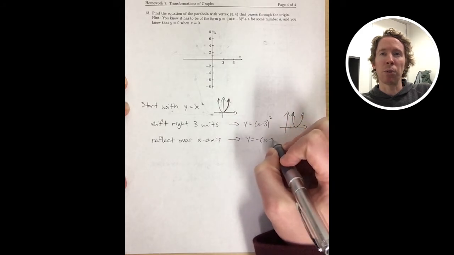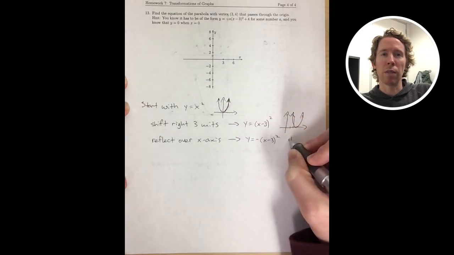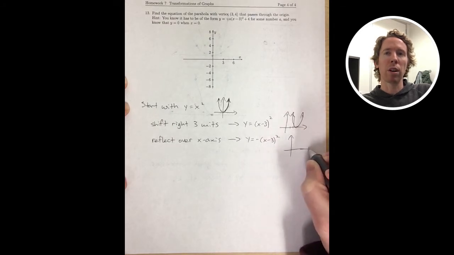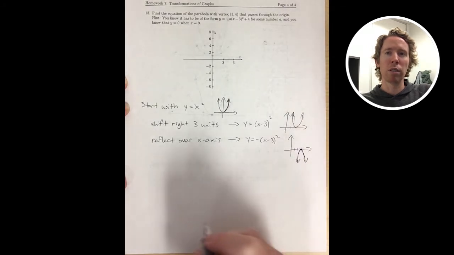Since it needs to go through the origin, and the vertex is up at (3, 4), this thing is going to have to be flipped over the x-axis. I know I can reflect over the x-axis by multiplying my equation by -1.